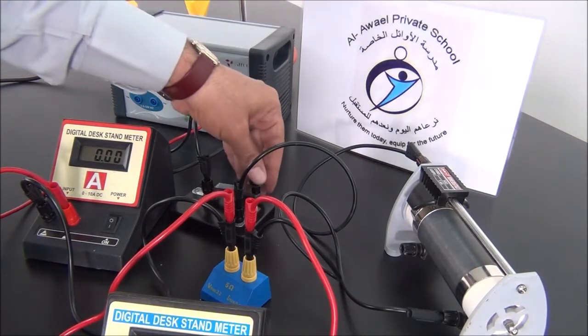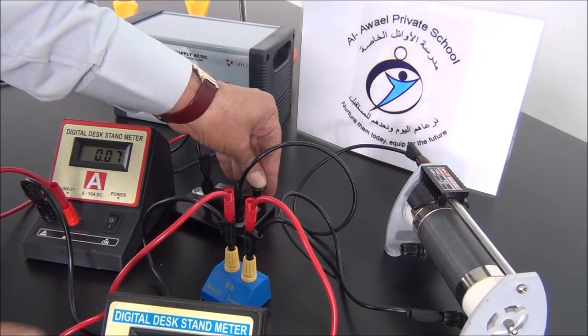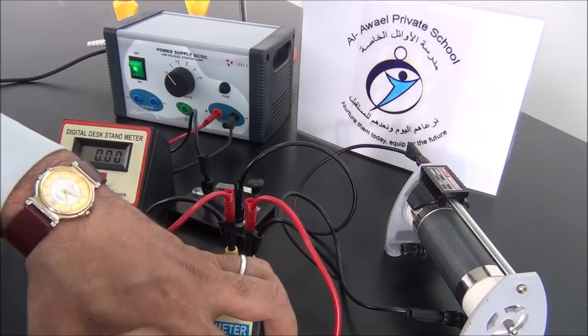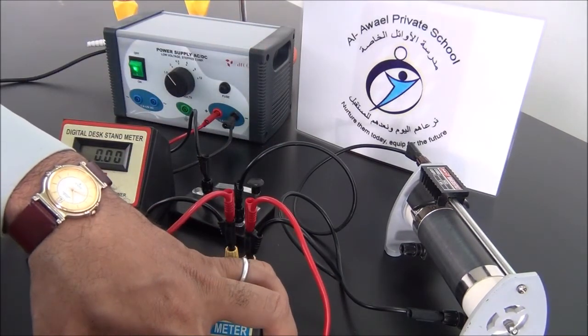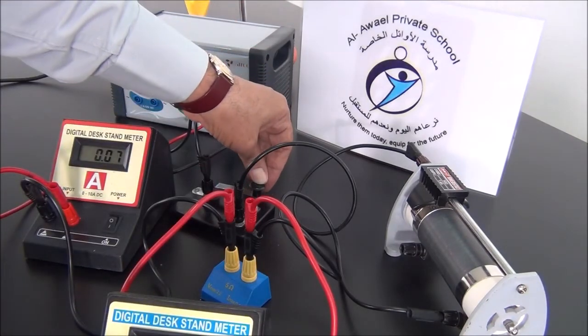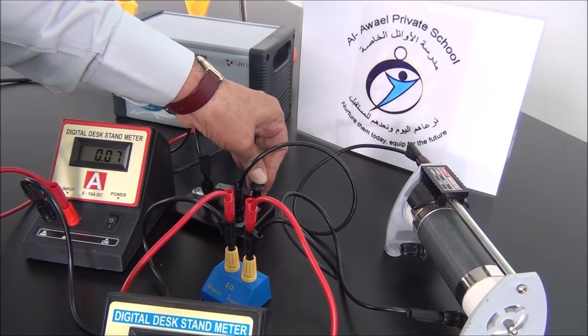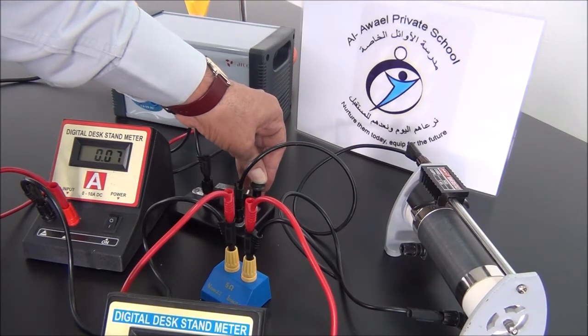We check again. It's negative, so we just change the wire. Now it's perfect. The voltmeter is working and the ammeter also working.